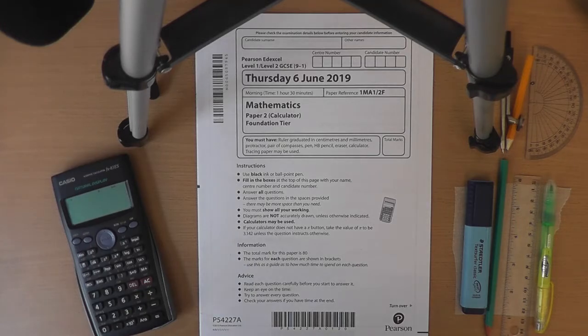Summer 2019, Paper 2, Calculator. So I've got all my equipment just the same as in Paper 1, but I've also got my calculator sitting here ready. I've set it up so it's working, I've checked it, everything's okay to start, so let's have a go at the paper.